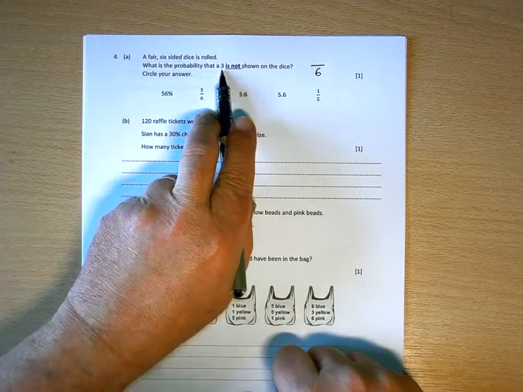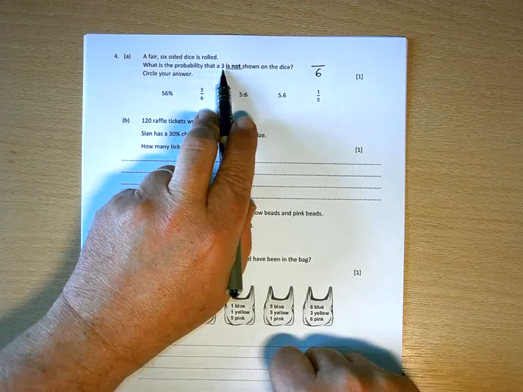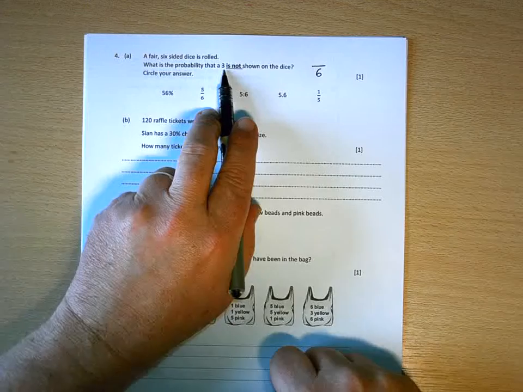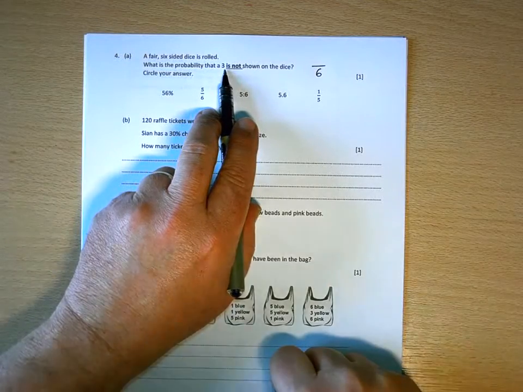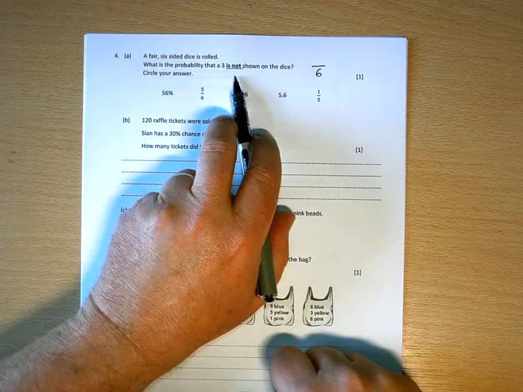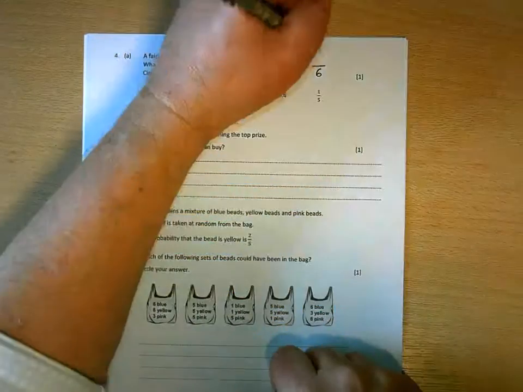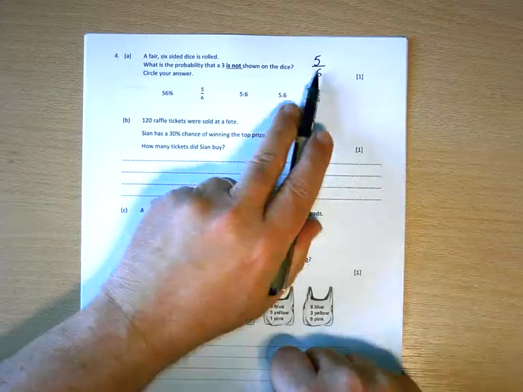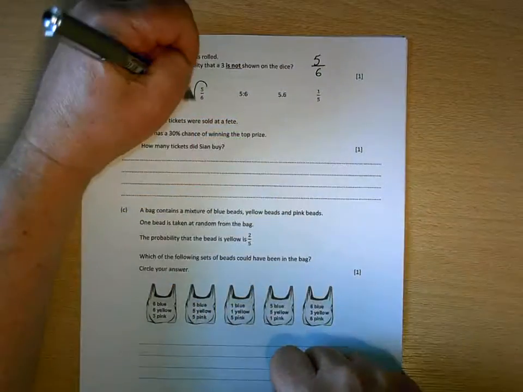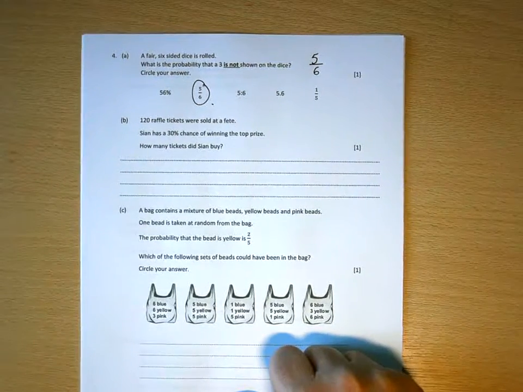And how many ways are there of not throwing a 3? Well, if the question was what's the probability that a 3 is shown, it would be 1 out of 6. So there are 5 ways that a 3 is not shown. So what I'm looking for is an equivalent of that, and I can see there straight away what we've got.